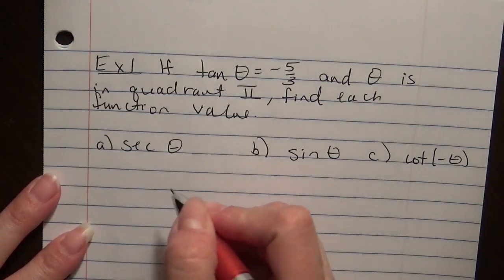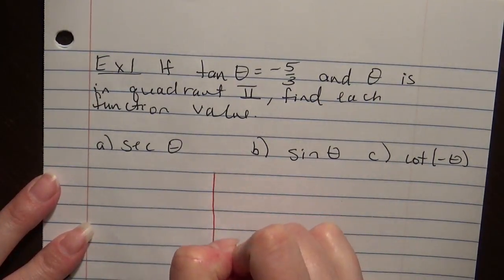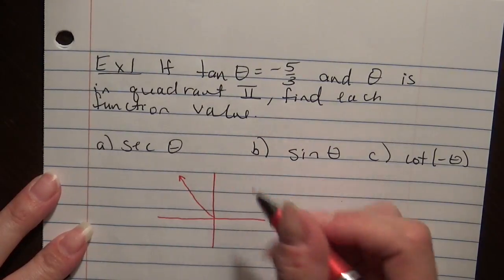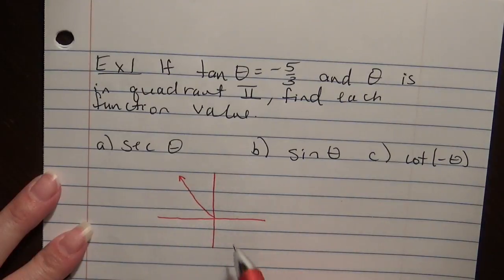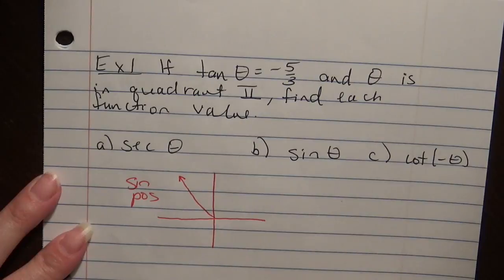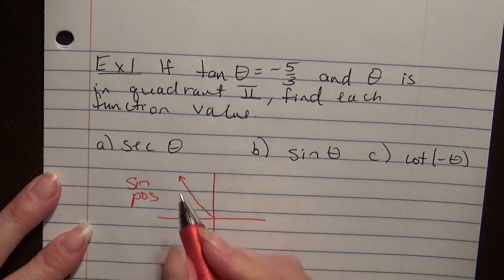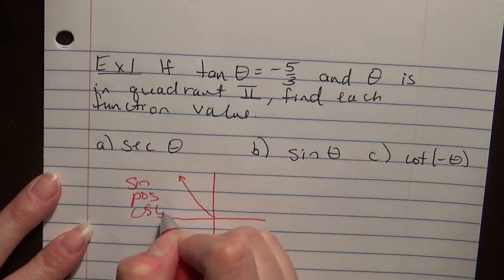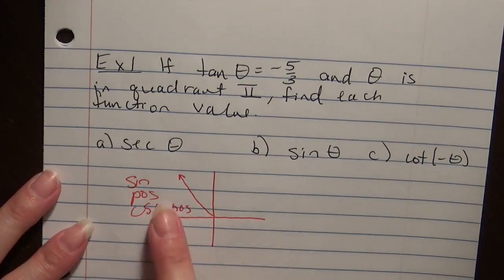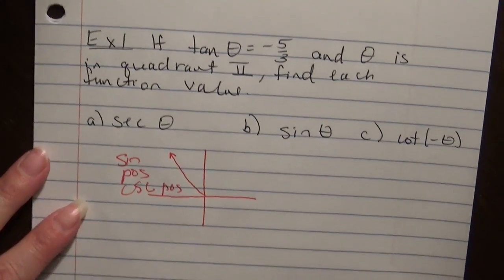So if I'm in quadrant 2, let's think about what's going on with all these signs. The angle is over here in quadrant 2. All Silver Teacups tells us that sine is going to be positive in quadrant 2, and of course its reciprocal, cosecant, is also going to be positive. But everything else will be negative in quadrant 2. So we'll keep this in mind as we're doing our calculations.